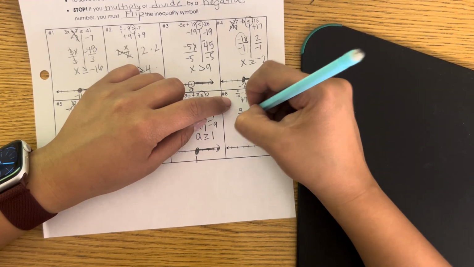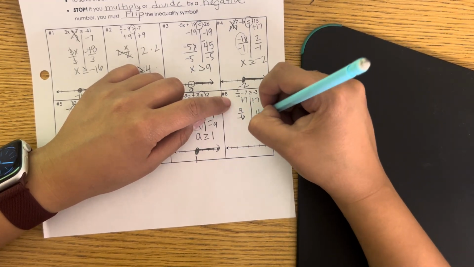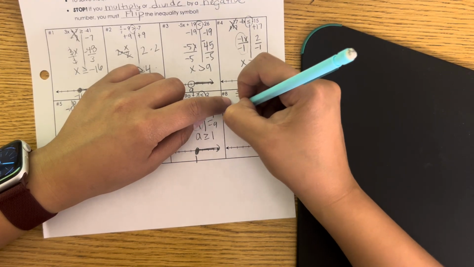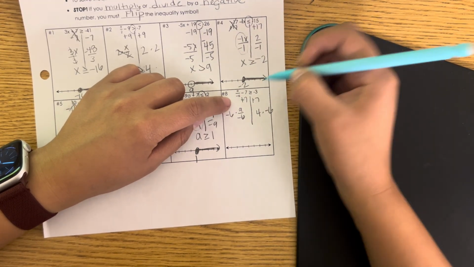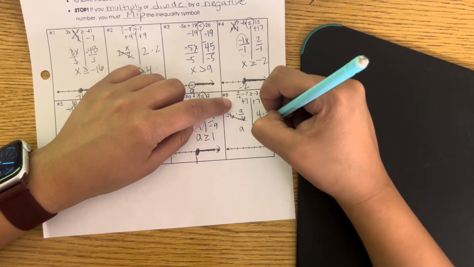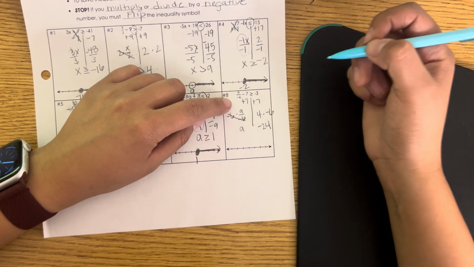They are different, so I am going to subtract. 7 minus 3 is 4. 7's bigger, so it's positive 4. The opposite of division is to multiply. So those essentially cancel. A positive times a negative is a negative. 4 times 6 is 24.